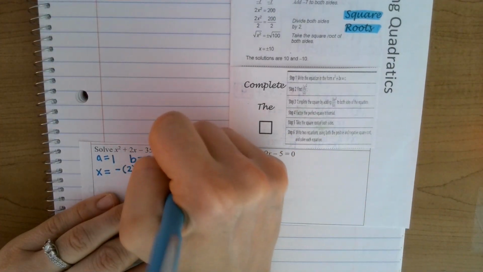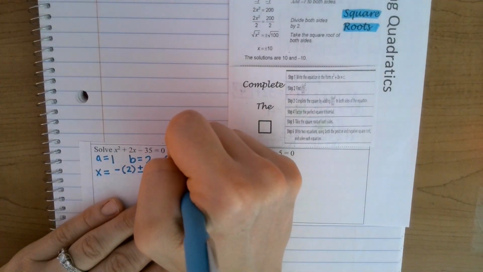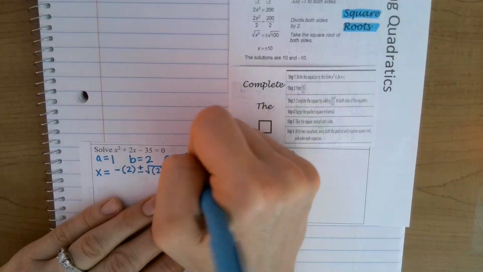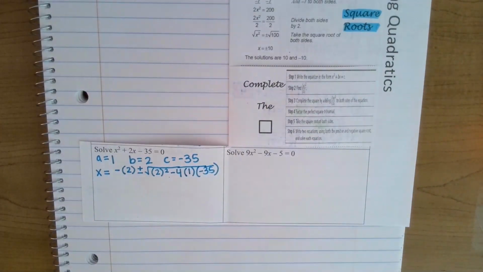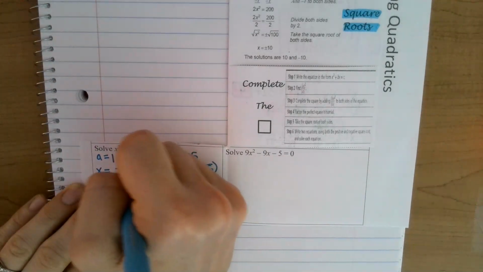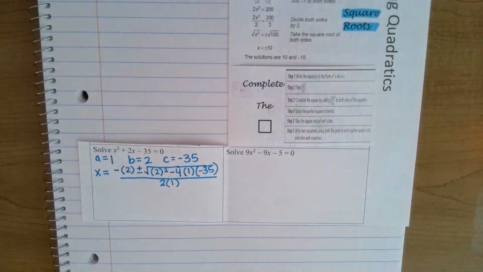It's always minus 4 after that, and then times a, which is 1, and times c, which is negative 35. And then over 2 times a, so 2 times 1. So you're just substituting all those values for a, b, and c.